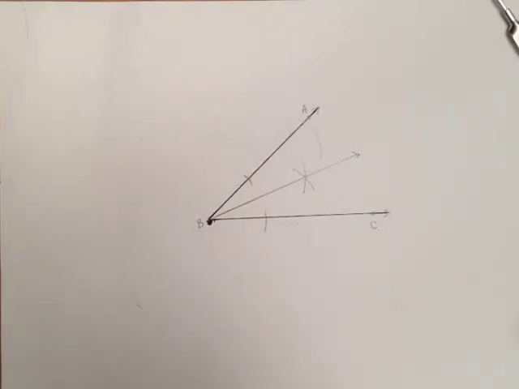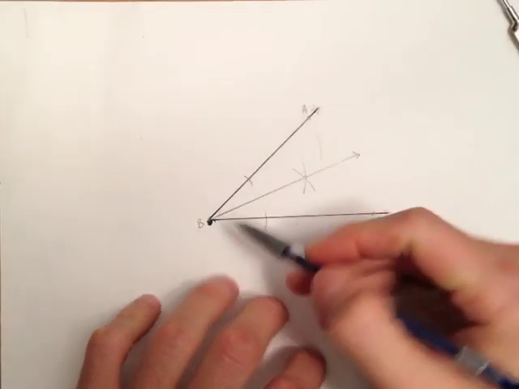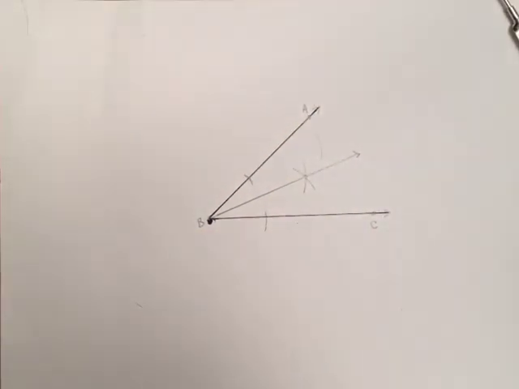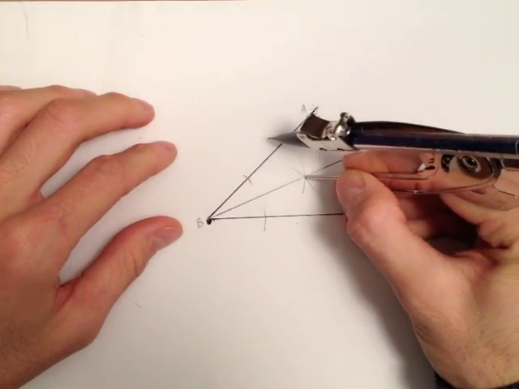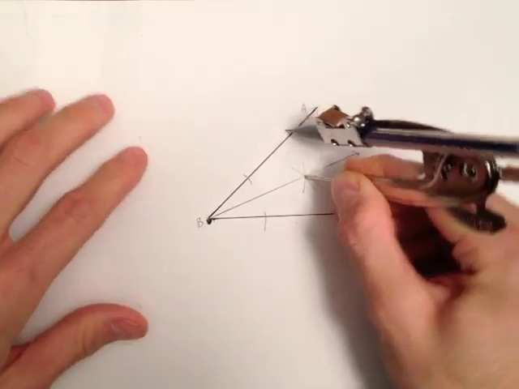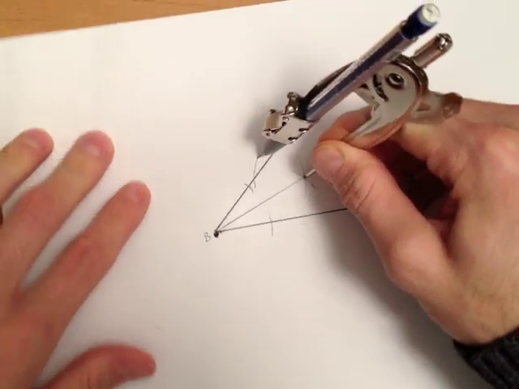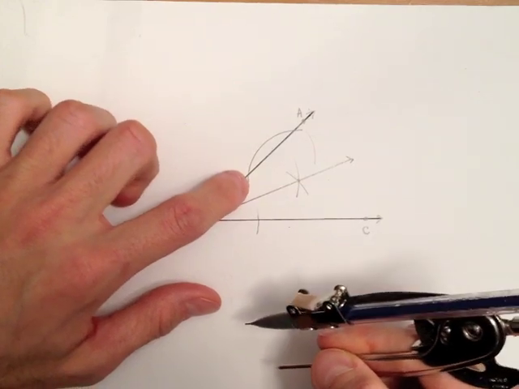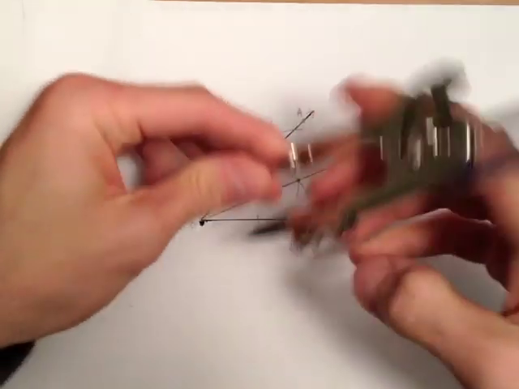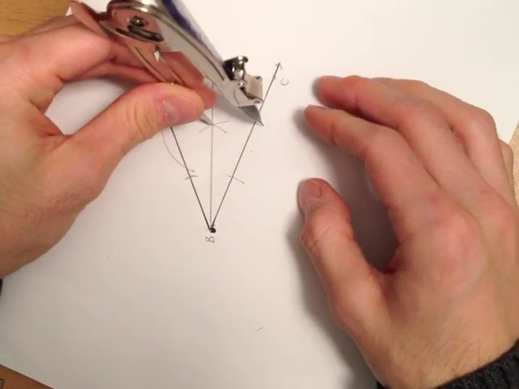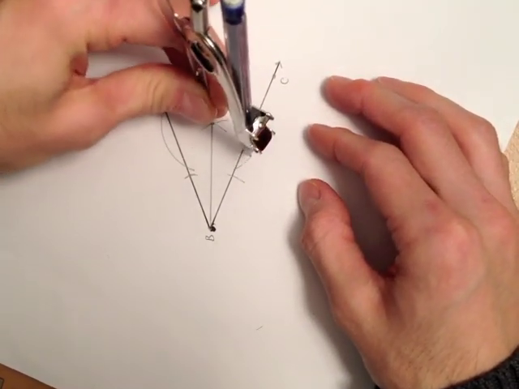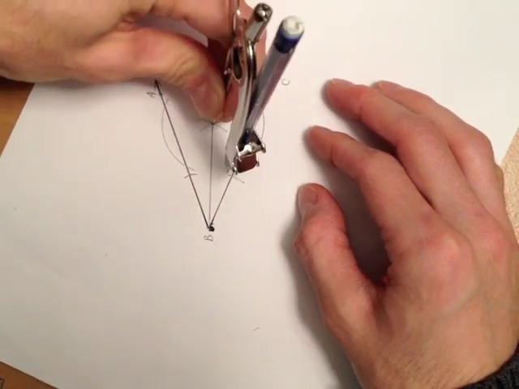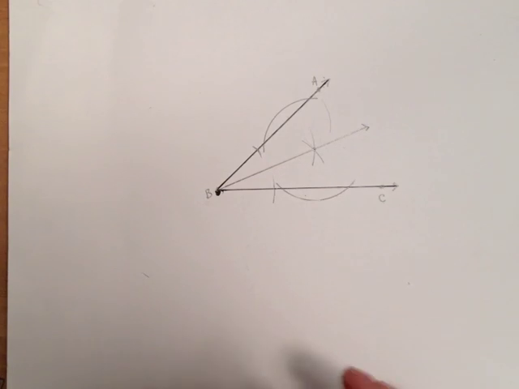Now from here I'm going to construct a perpendicular line to BA. So it's going to look something like this. And to do that, I again take my compass and I want to line it up so that I can have two intersections over here. So like this, it intersects right there as well as over here. And I could do the same thing on this side.